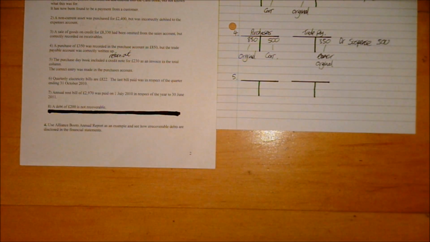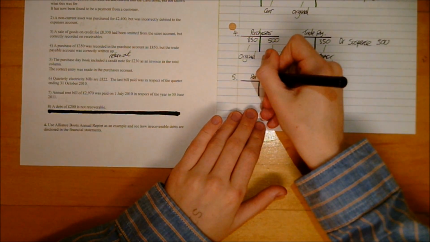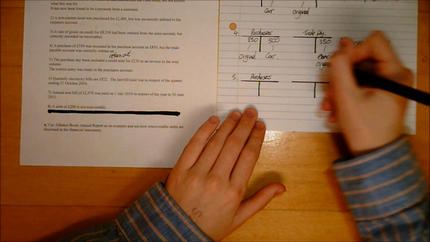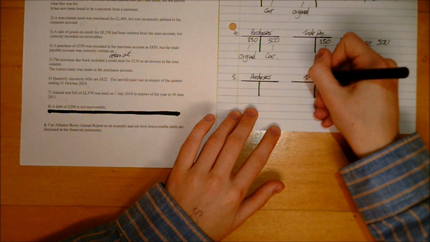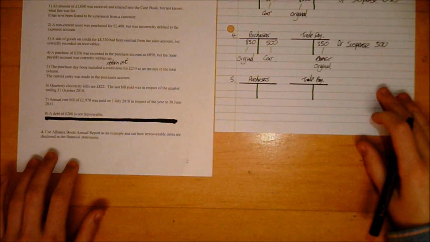So part 5. The purchase day book included a return out for £230 as an invoice in the total column. The correct entry was made in the purchase account. Right, this can be a bit tricky, so let's go through it step by step. Purchase and trade payables, this is made on credit.